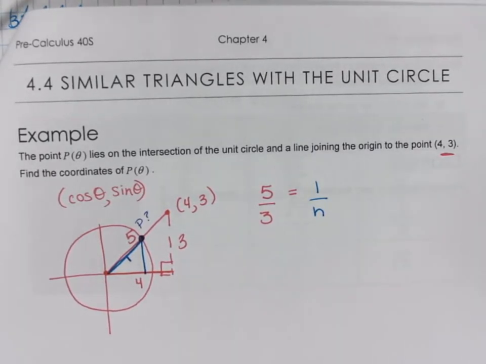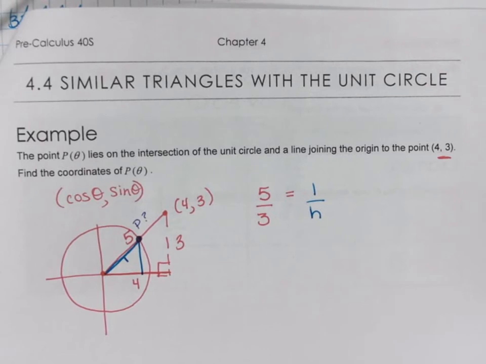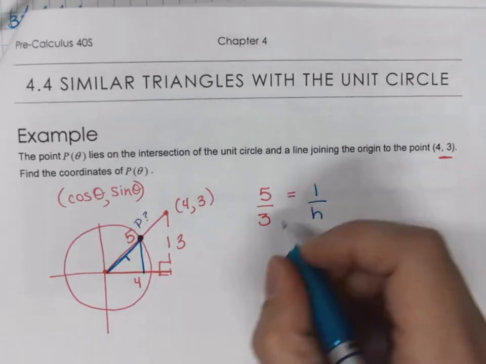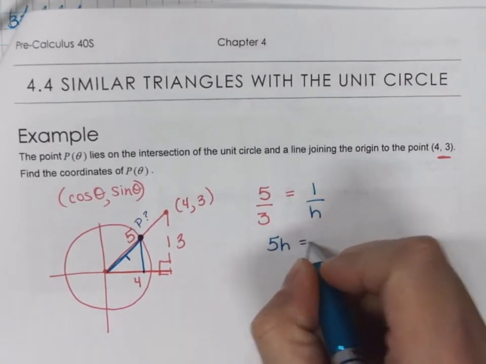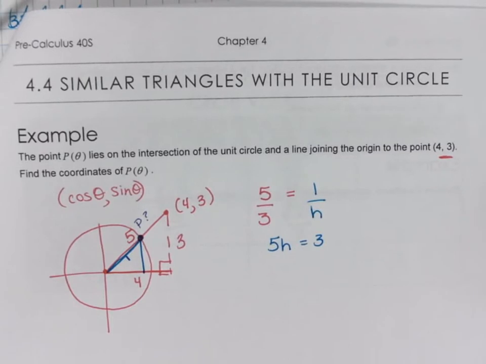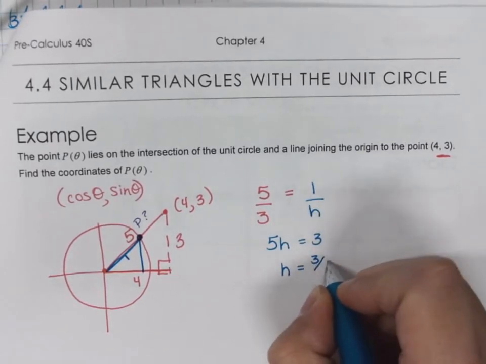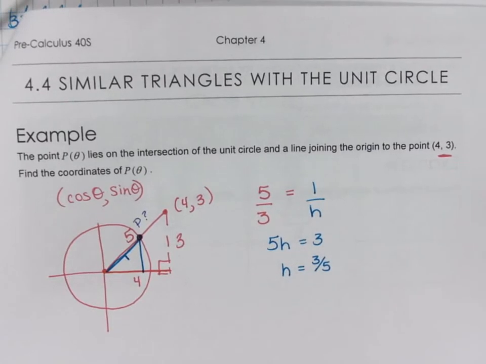Should I call it H or should I call it Y? Okay, I like the flexibility. When I have 2 fractions separated by an equal sign, what can I do? I can cross multiply. So I'm going to have 5h equals 3, so h is going to be equal to 3/5.